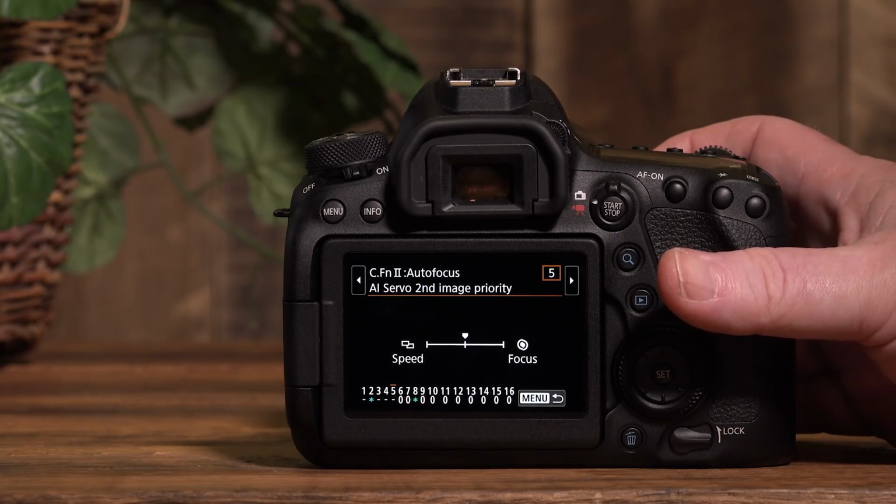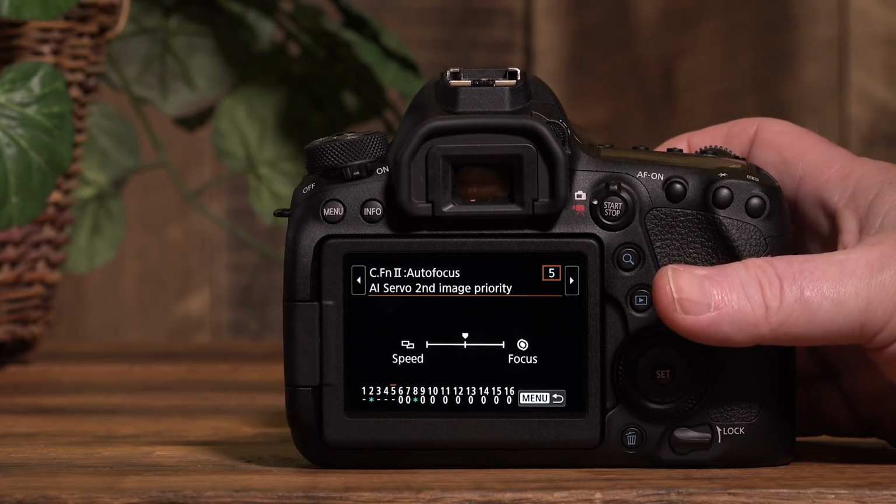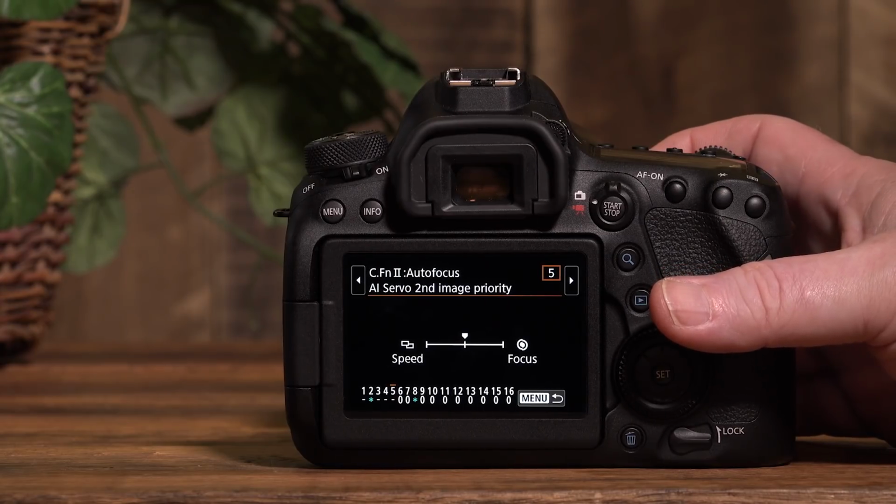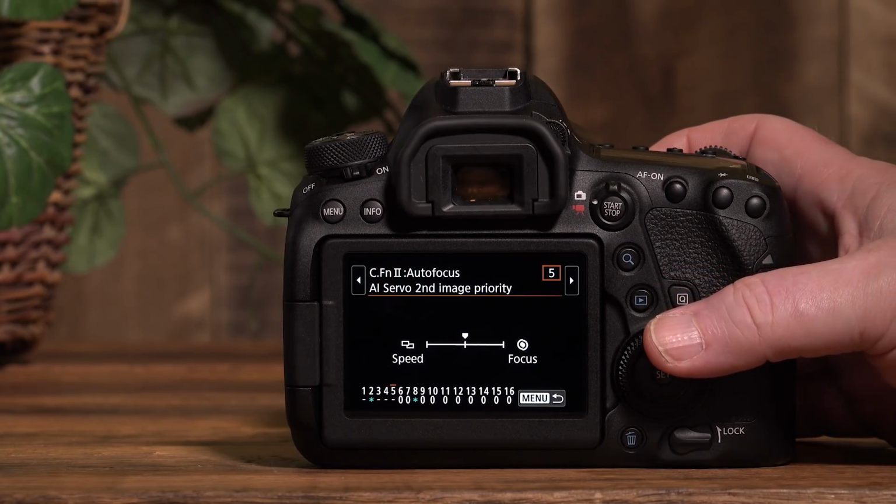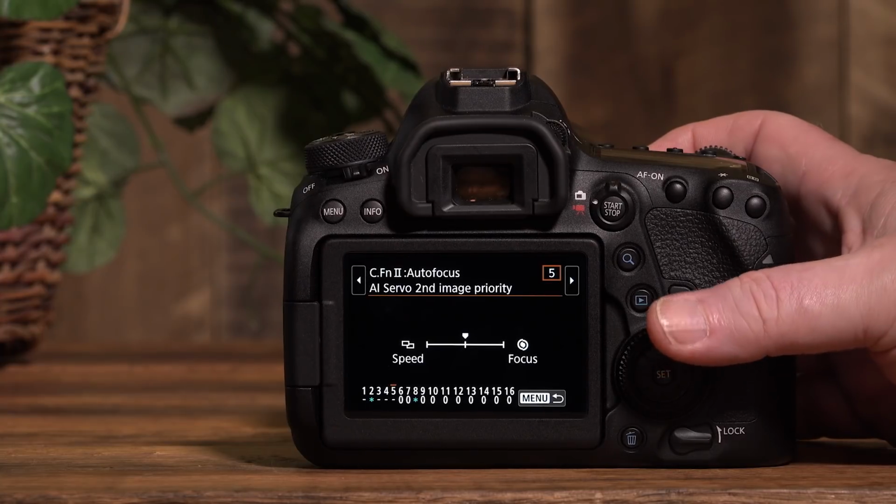I find that for me, that is the best compromise in first versus second shutter or image priority. You could find something different. I really encourage you to experiment with it and figure that out.